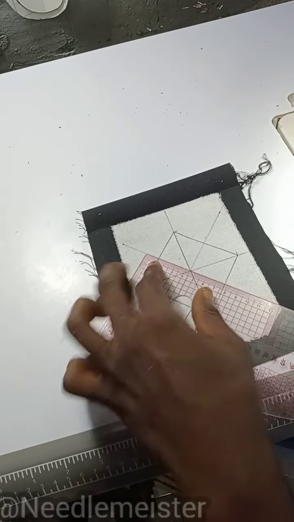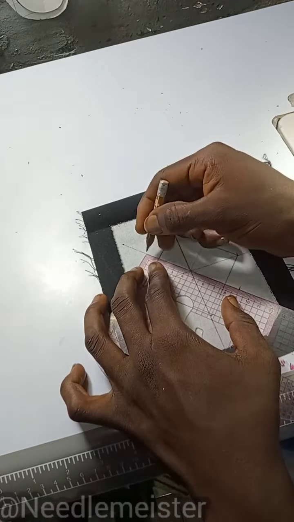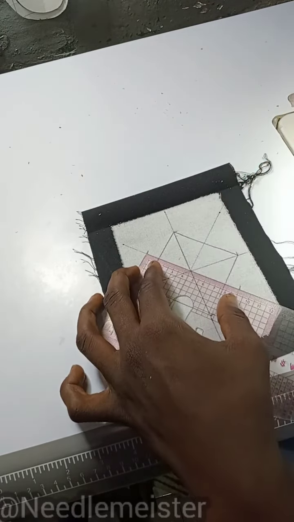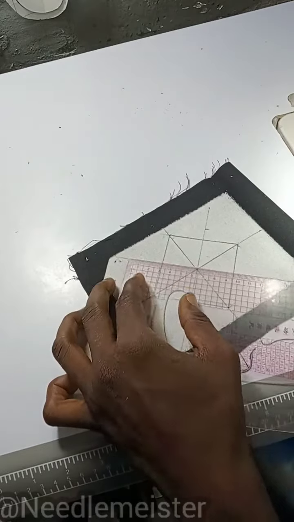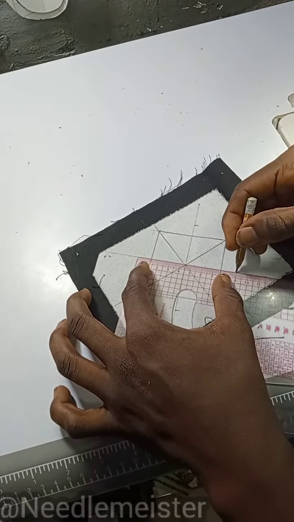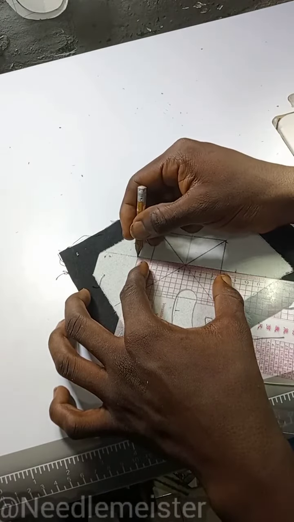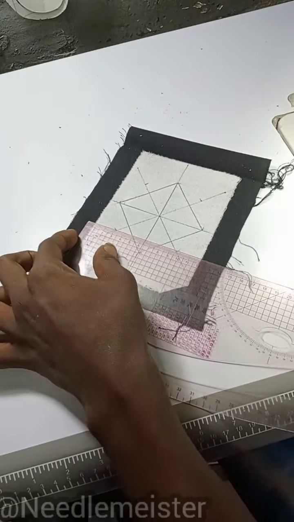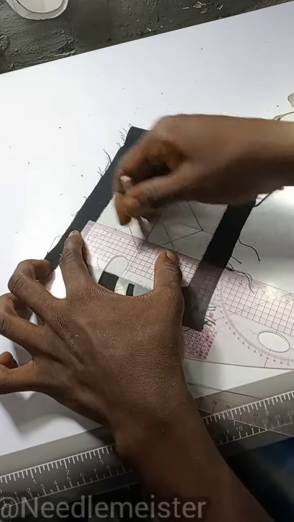So on these new lines, I'm going to mark points at 9 centimeters apart with 4.5 centimeters at the center. So just like we did earlier, I'm going to produce another square with this point.